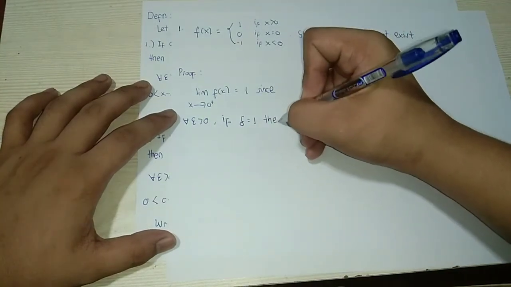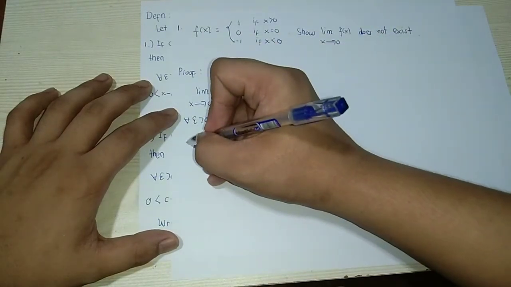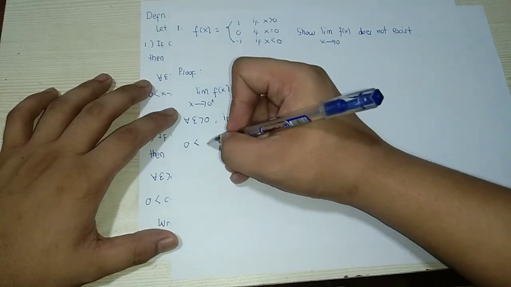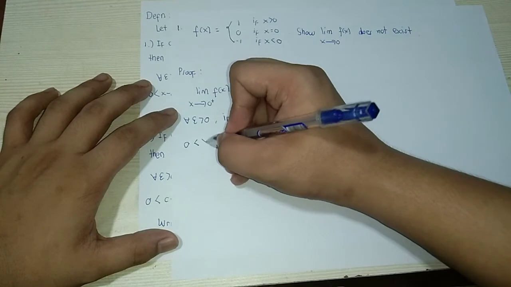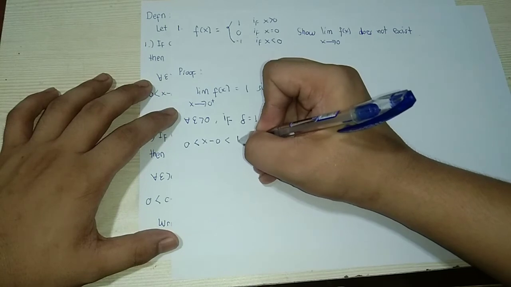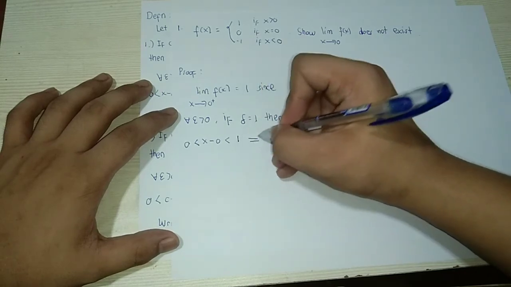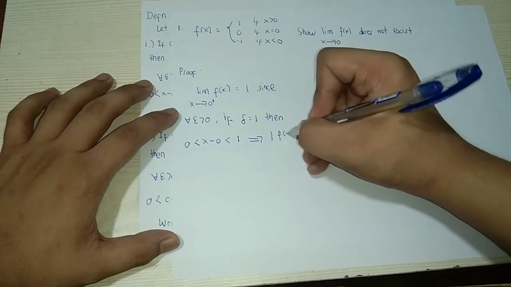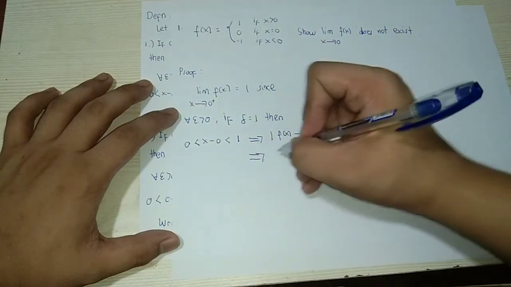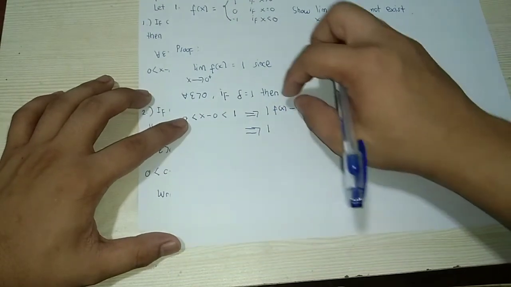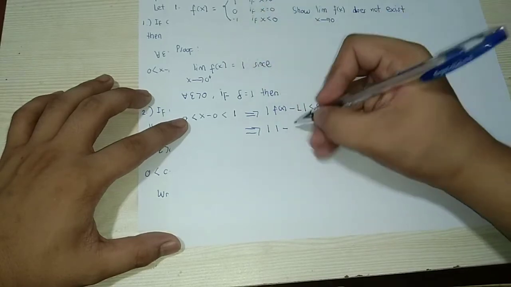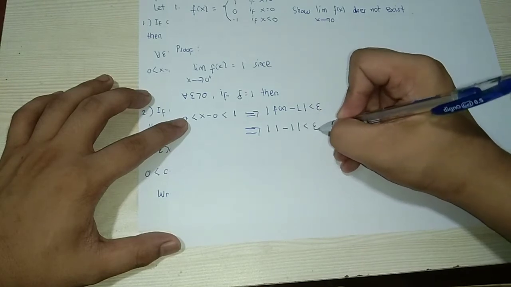Then 0 less than x minus 0, which is x minus C, less than 1, implies the absolute value of f(x) minus L is less than epsilon, which implies the absolute value of 1 minus 1 is less than epsilon.